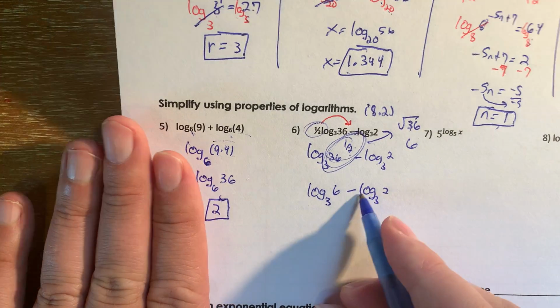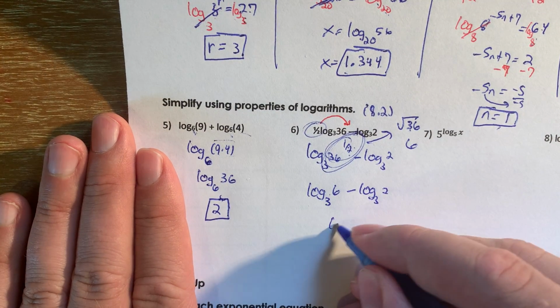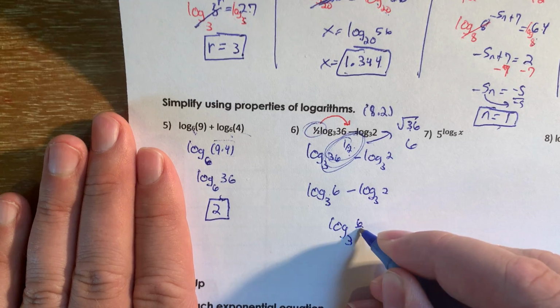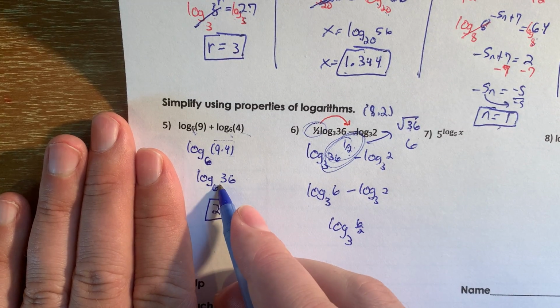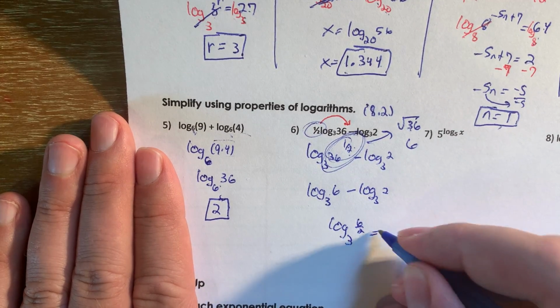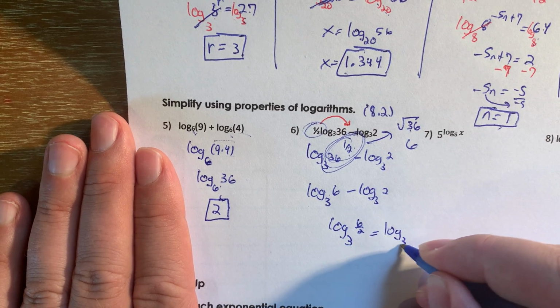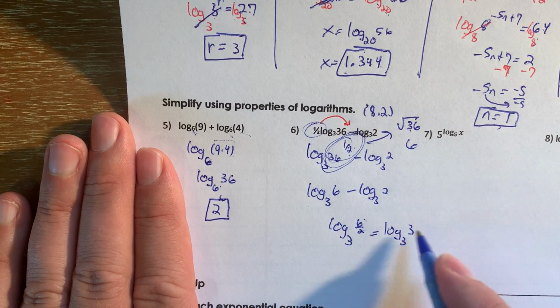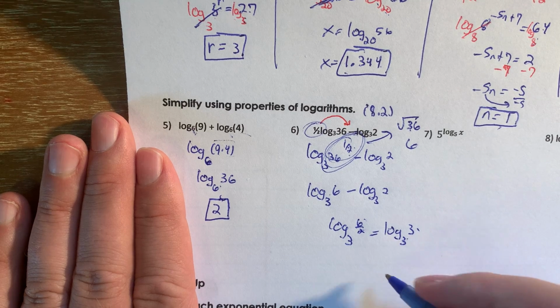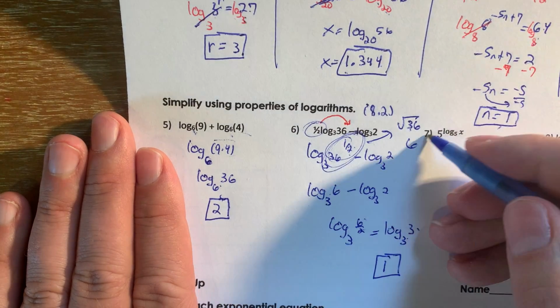And we can combine this into a single log because if there's 2 logs subtracting, that's the same as a single log that is dividing. And just like before, we can simplify this because 6 divided by 2 is 3. So log base 3 of 3, 6 divided by 2 is 3. And this is saying 3 to what power gives you 3? The answer is just 1.